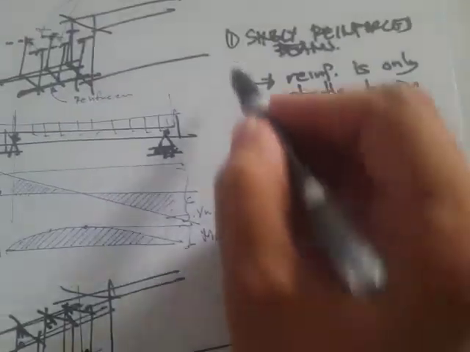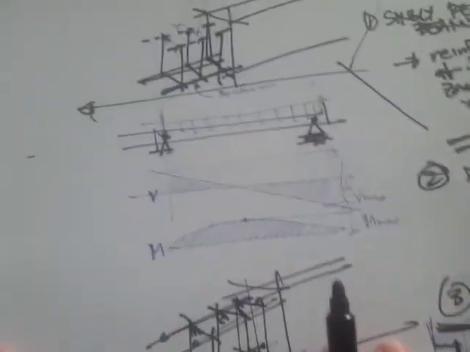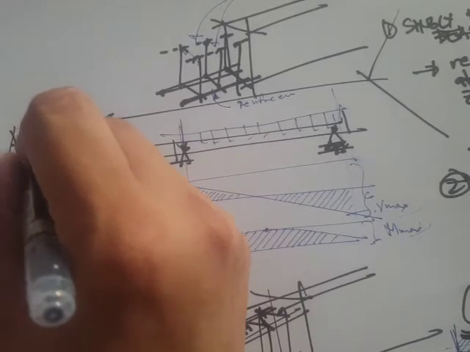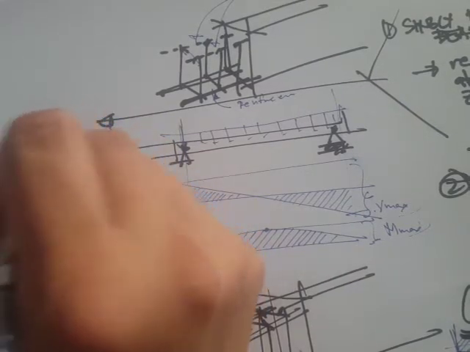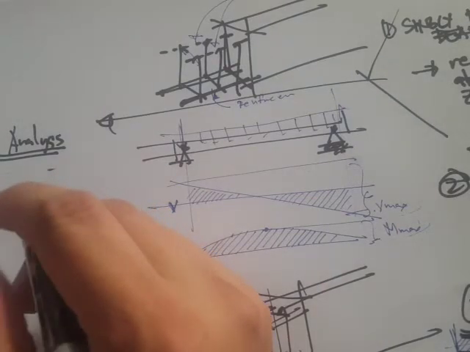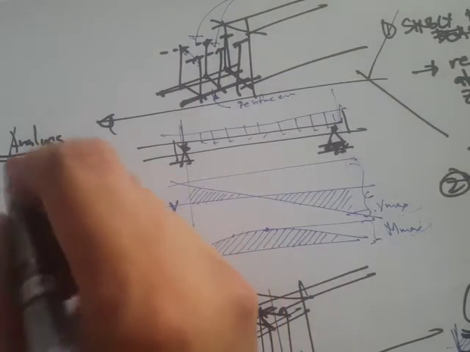Okay, so in this topic, the singly reinforced, we can classify the problem as an analysis problem. When you say analysis problem, you're given the geometry of the beam, you're given the sizes, and you are to find the capacity.